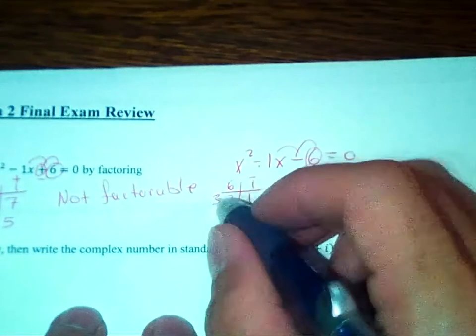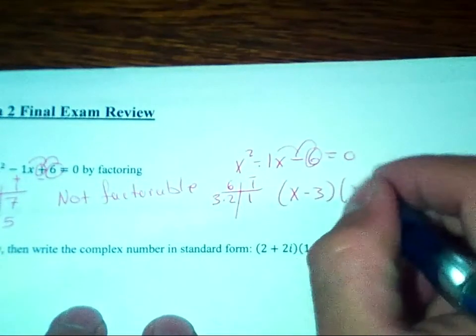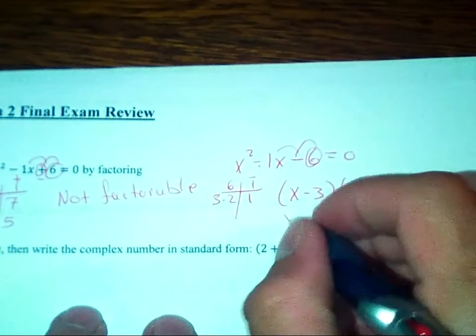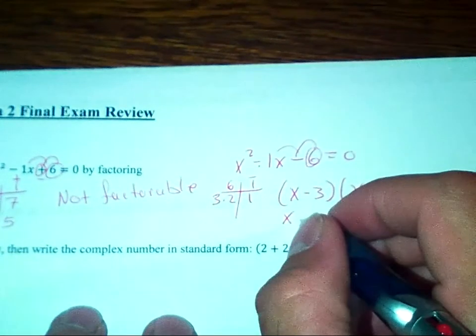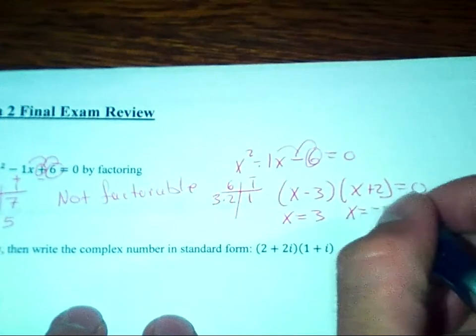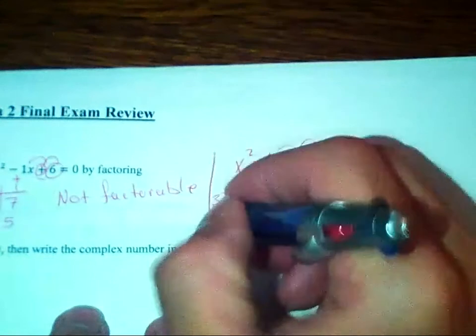This is a negative, the bigger number gets it. Set both equal to 0 and solve. So this ends up being x equals 3. And this is x equals negative 2. So there are the two answers. Okay.